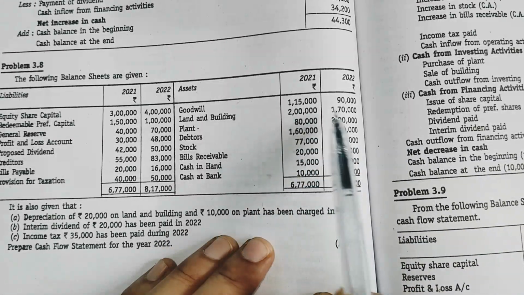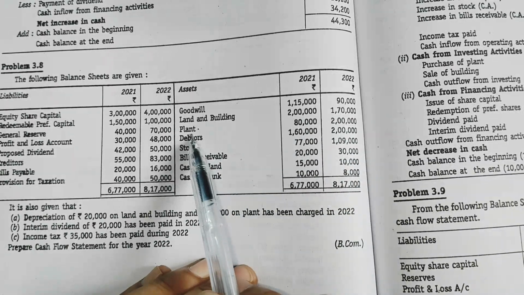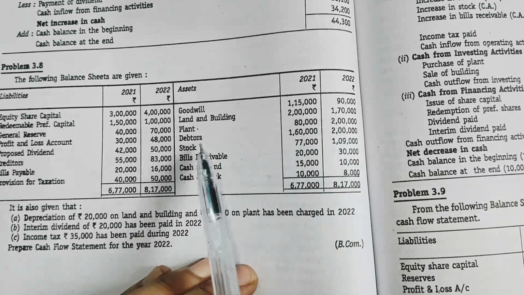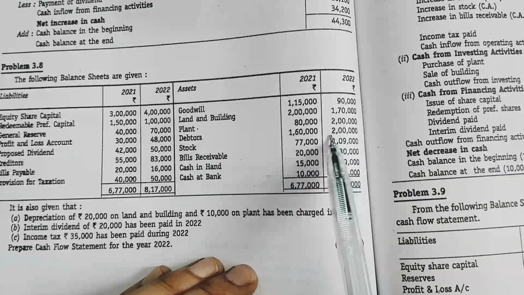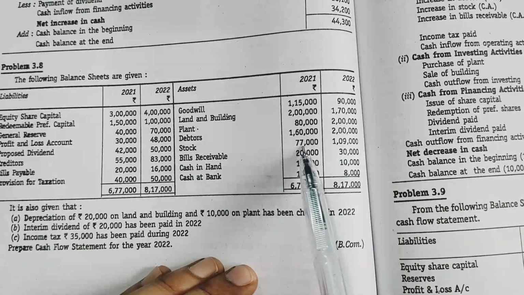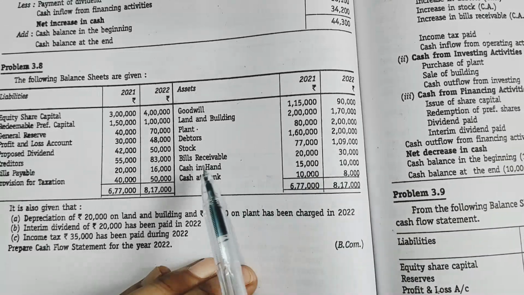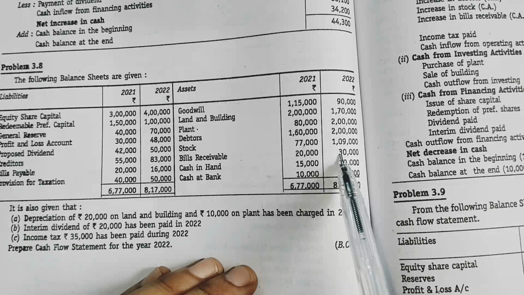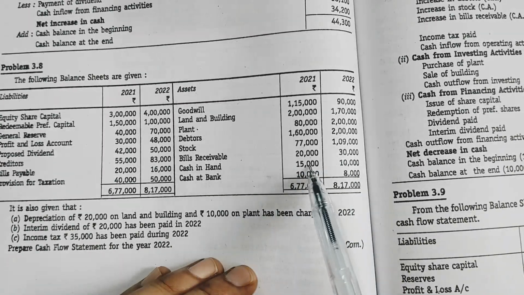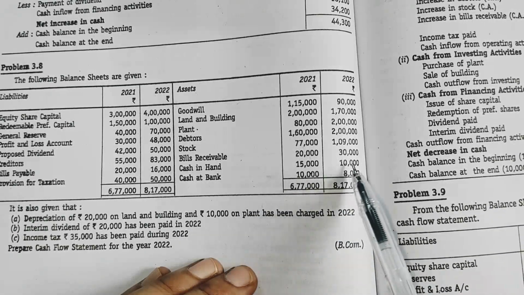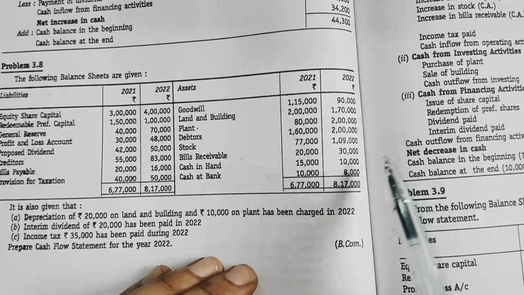Land and building 2 lakh, 1 lakh 70,000, so it is sale. Then plant 80,000, 2 lakh, purchase. Debtors 1 lakh, 1 lakh 62, increase in debtors, minus. Stock 77, 1 lakh 9,000, again increase in stock, that also you need to minus. Bills receivable 20,000, 30,000, increase in bills receivable, that also minus. Cash in hand opening, closing. Here cash at bank, cash in hand, both you have to add and take. The opening will be 25,000, closing will be 18,000.